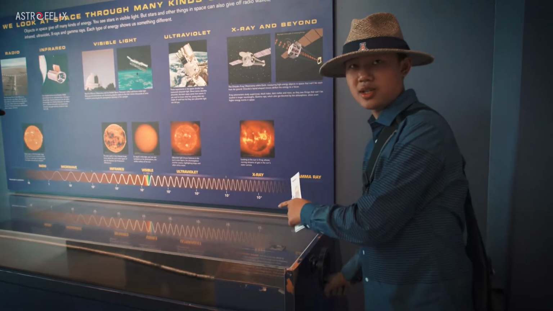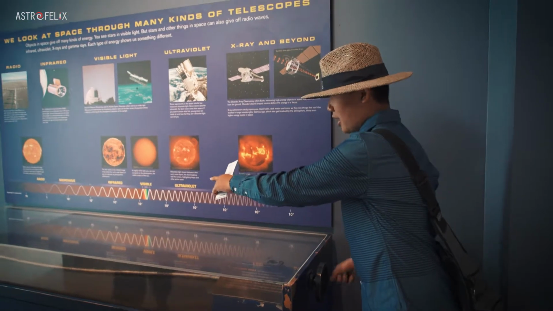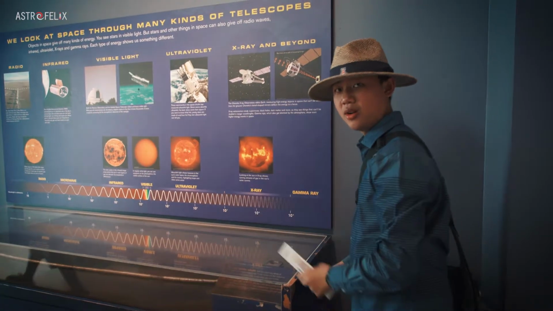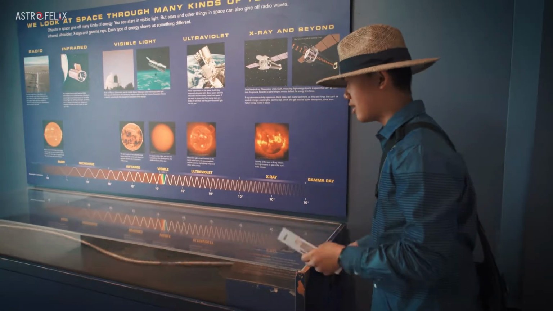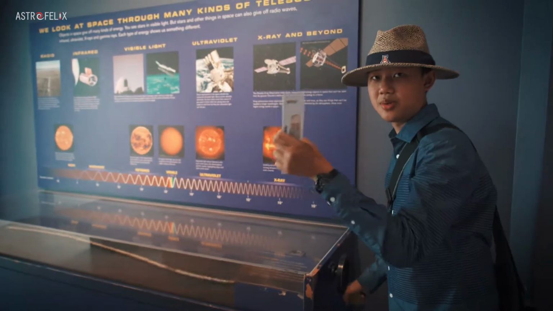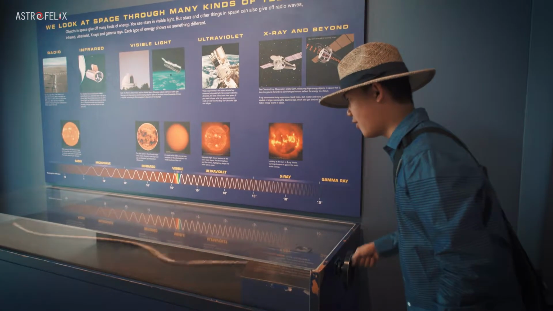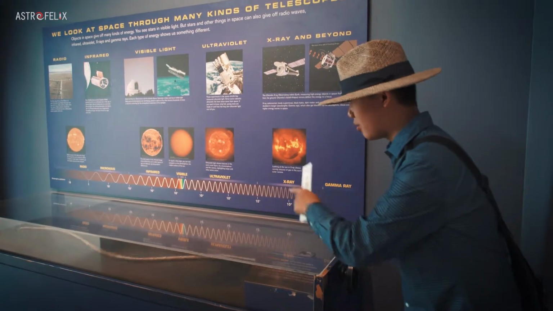As I turn the crank slowly, that's the low energy wave, and the length of each wave is very long. If I turn faster, it means that the wave has more energy, and the distance between the waves is smaller. The wavelength is shorter and more energetic.